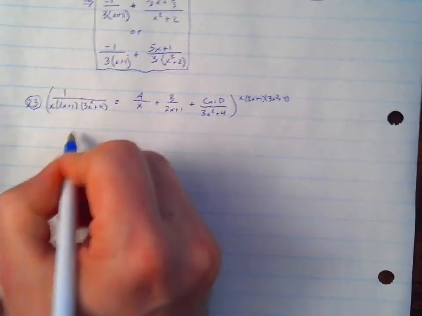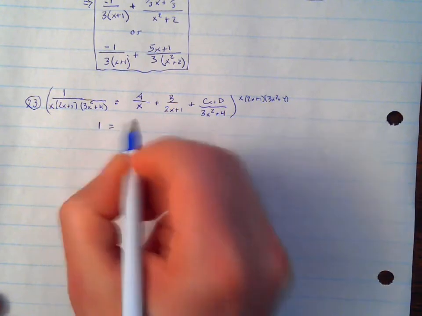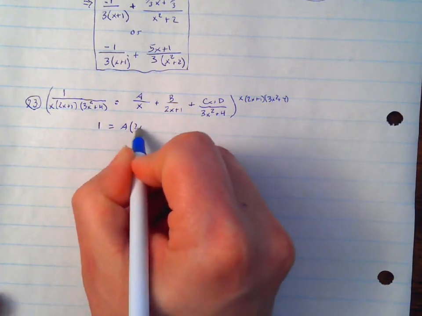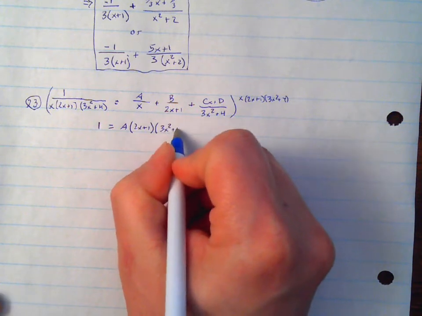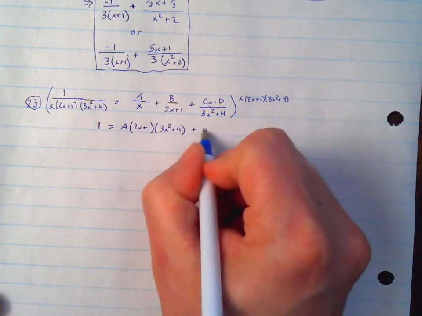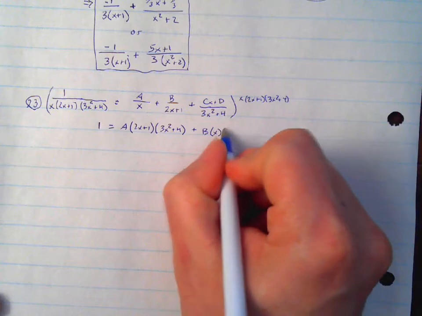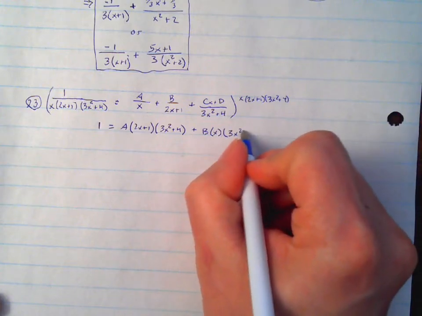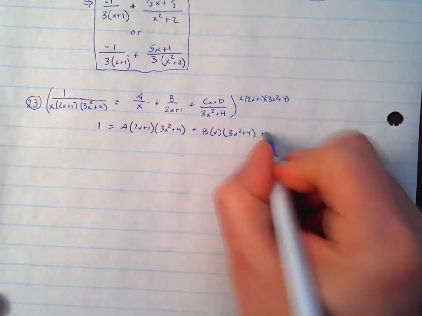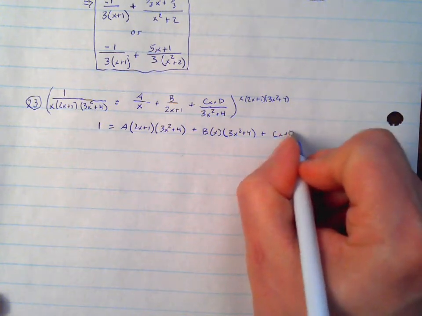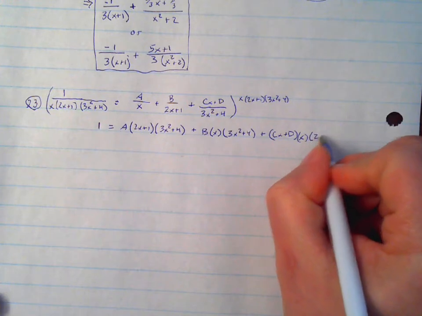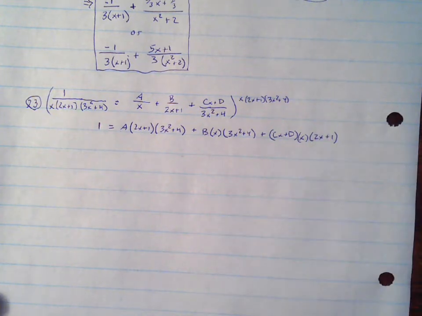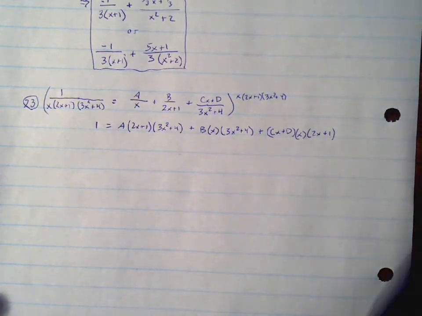Distribute it through. I have 1 equals a times 2x plus 1 times 3x squared plus 4, plus b times the x times the 3x squared plus 4, plus the cx plus d times the x times the 2x plus 1. Okay? Looks like a great equation here, doesn't it?